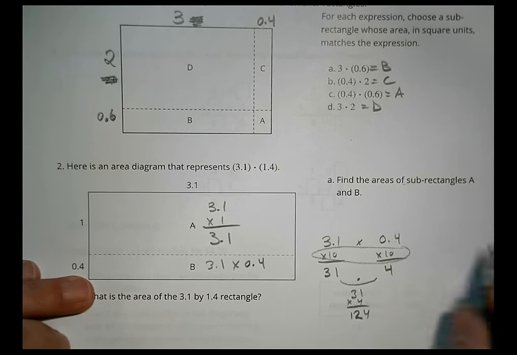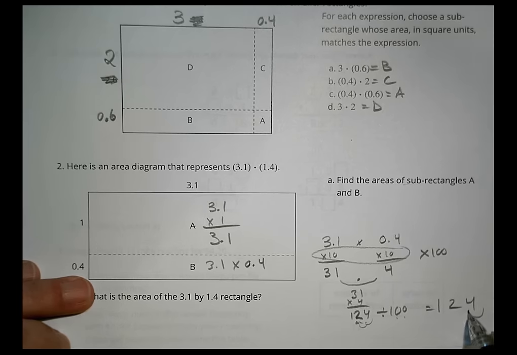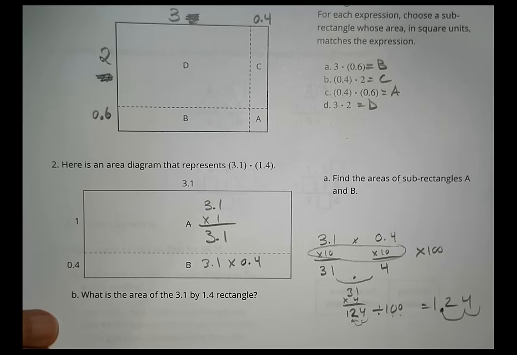Now, I multiplied both by 10, which is a total of multiplying by 100, so 124 divided by 100 means to move the decimal 2 places to the left. So we have 1, 2, 4, and we go 1, 2 to the left, and we end up with 1.24.